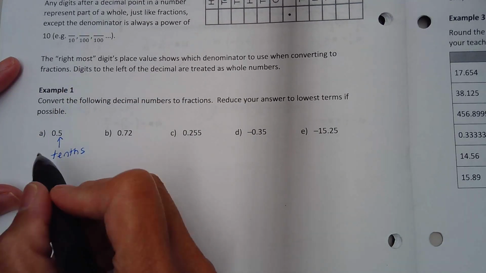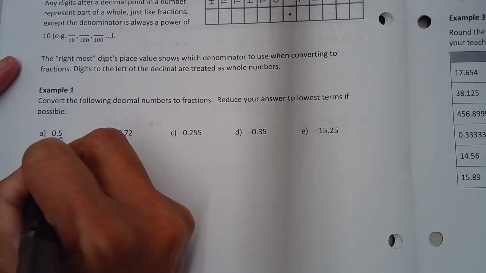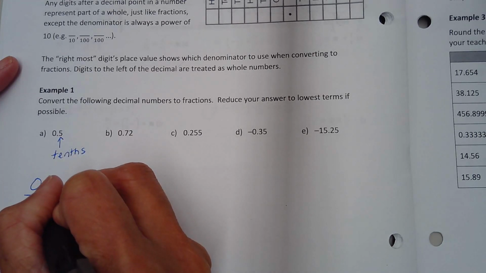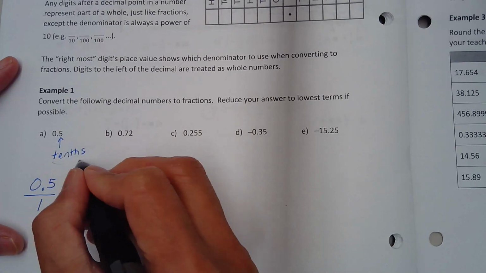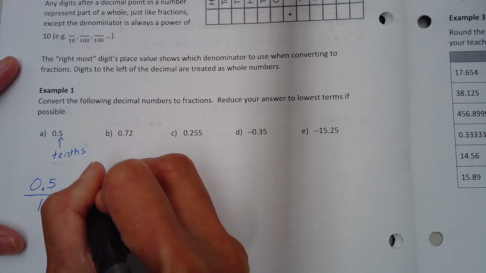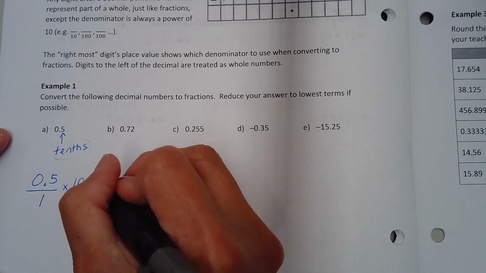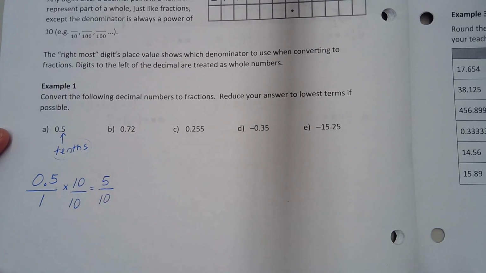Tenth. So that means what we're going to do is we're going to multiply by 10 over 10. So 0.5. And what's the denominator when there's nothing? When there's nothing, it's 1. Because it's a tenths place, we're going to go 10 over 10. So what would that be? 0.5 times 10 is 5. 1 times 10 is 10. Okay, well, I don't see 1/2 there. Where is the 1/2 coming from?